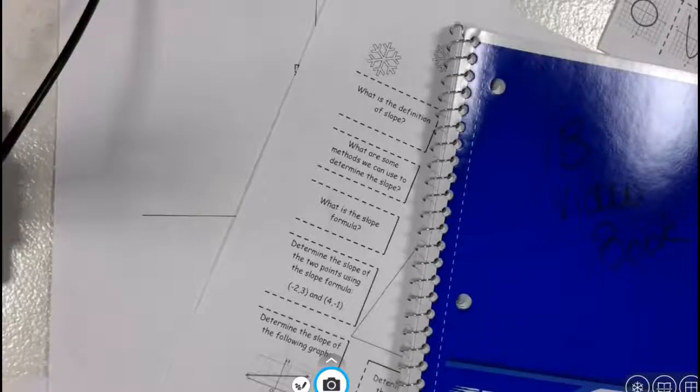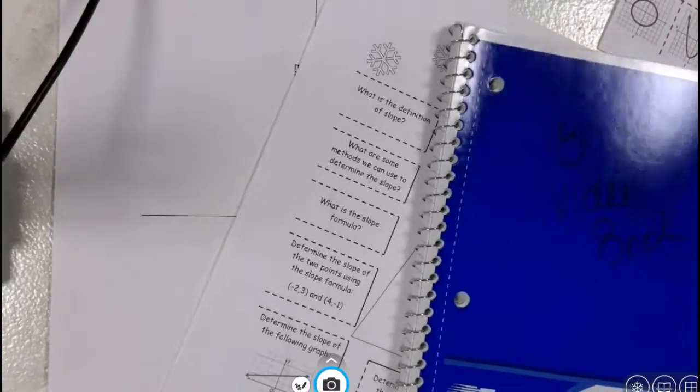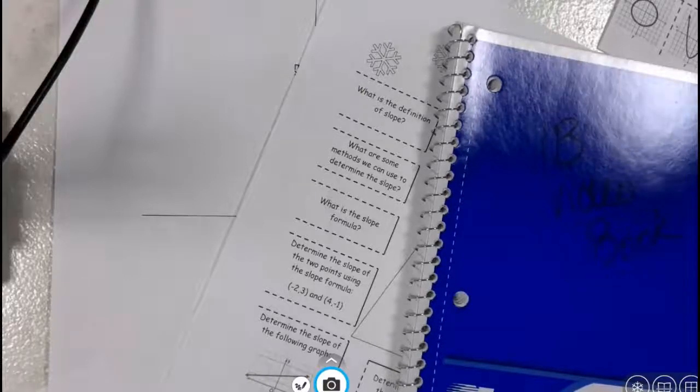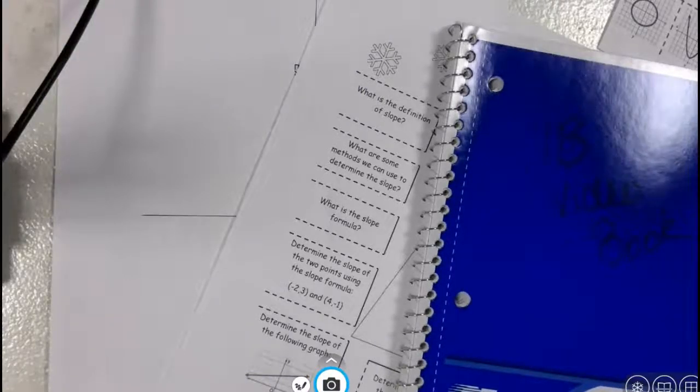All right, here we get started with our Algebra 1B notebook for this semester. Today we're really just going to be looking at some review topics. So we're going to be looking at different functions and some line stuff.